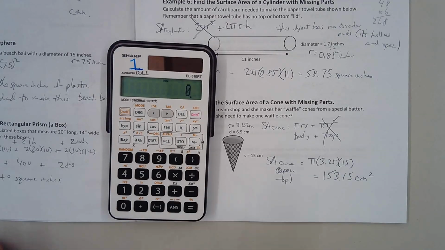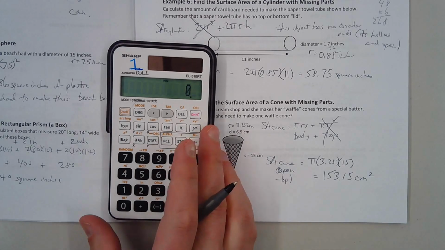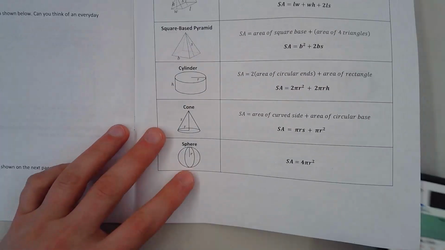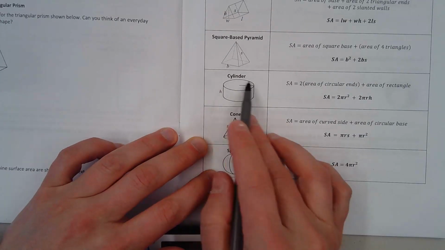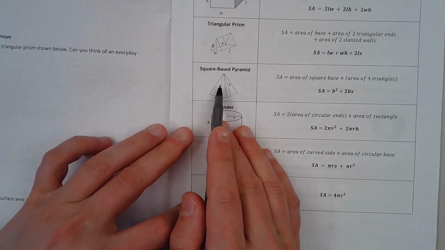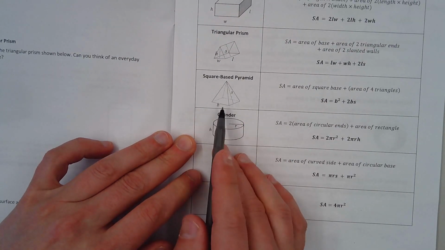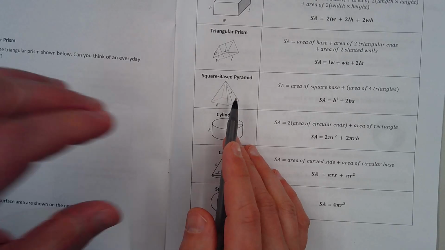So again, crossed off the top because it's open. And I might even modify my notes. I might say, watch out for questions where there's some kind of a circular top or a circular end. If it's open, I've got to scratch off a pi r squared. Because there's a few shapes, right? There's the cone. There's the cylinder. I could end up with a question with a square-based pyramid where I don't have the bottom if it's turned upside down.